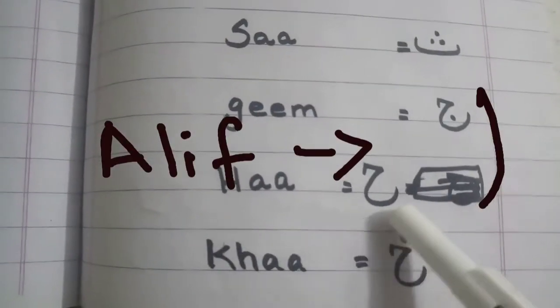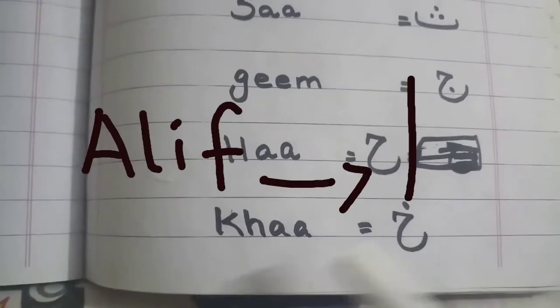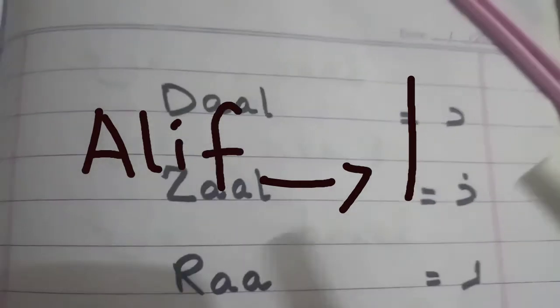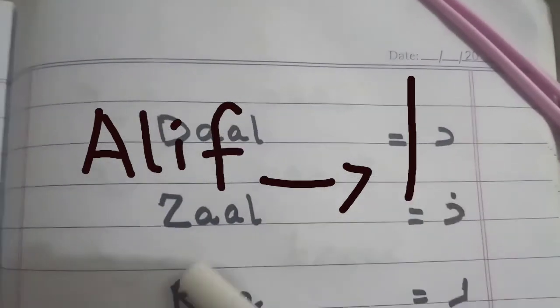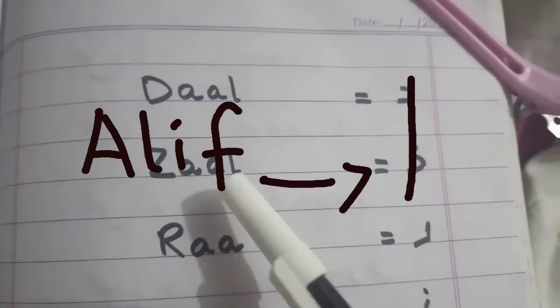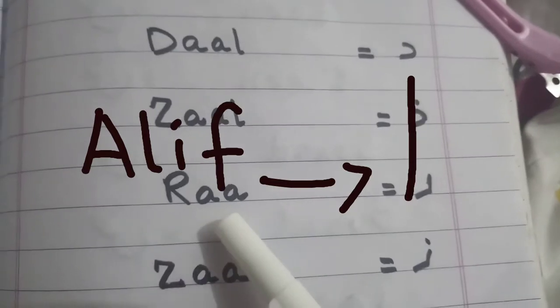Alif is pronounced with the empty space of the mouth, and the letter Alif comes from the farthest part of the throat. The empty space of the mouth is the origin of Alif.